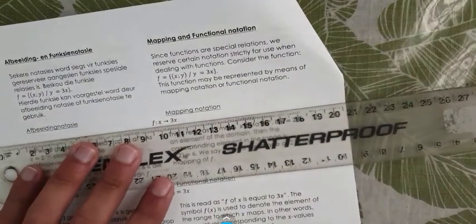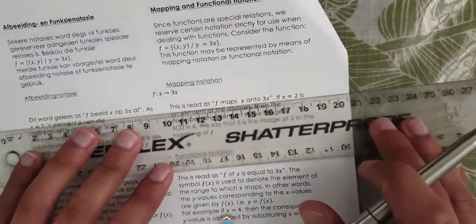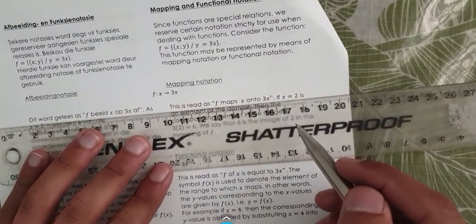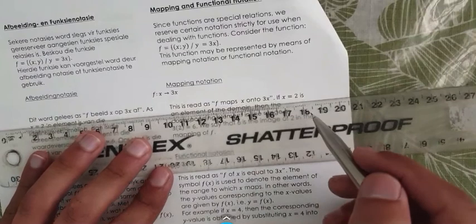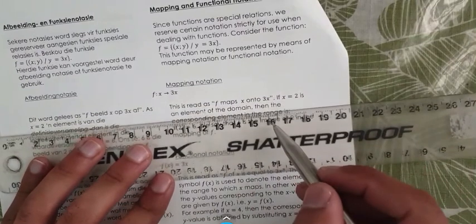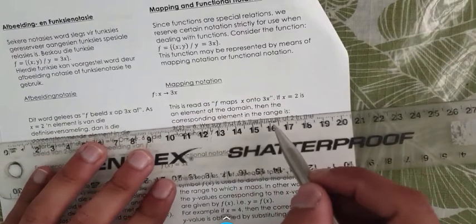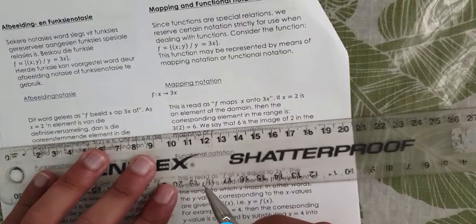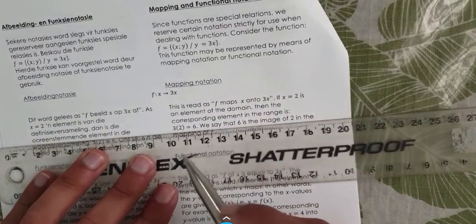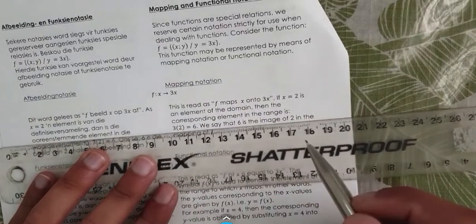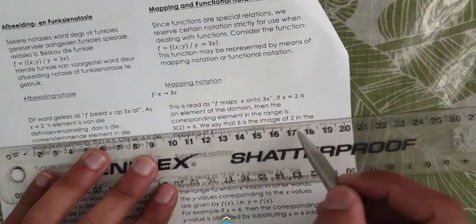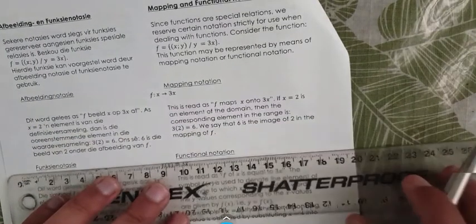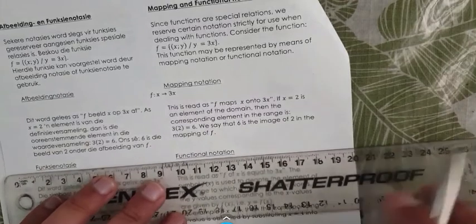Alright, this reads as f maps x onto 3x. If x is equal to 2, an element of the domain, then the corresponding element of the range is where we substitute the 2 into the place of x, and that gives us an answer of 6. We say that 6 is the image of 2 in the mapping of f. Alright, functional notation is the one that's quite important.